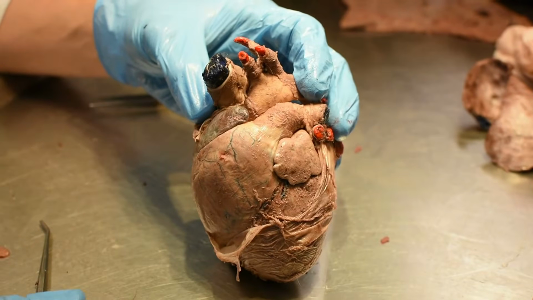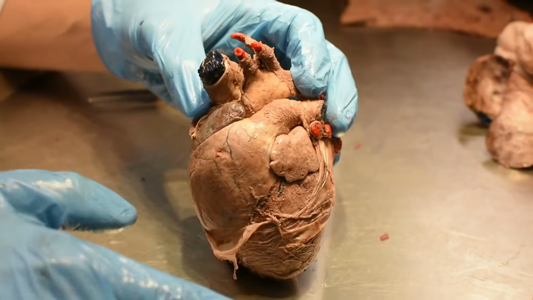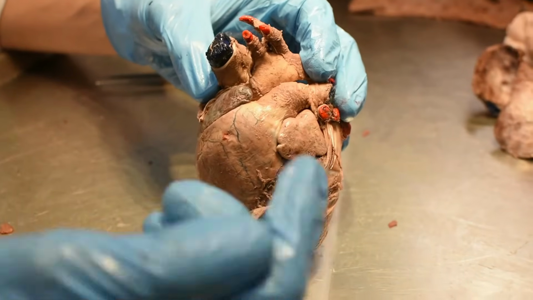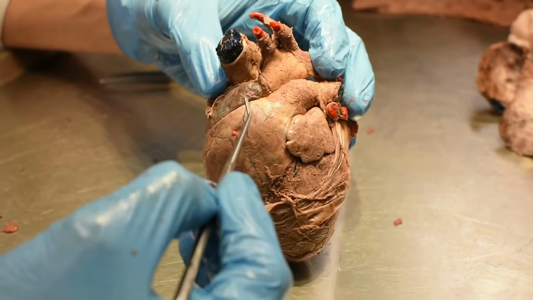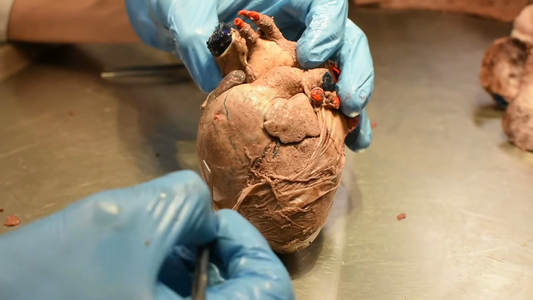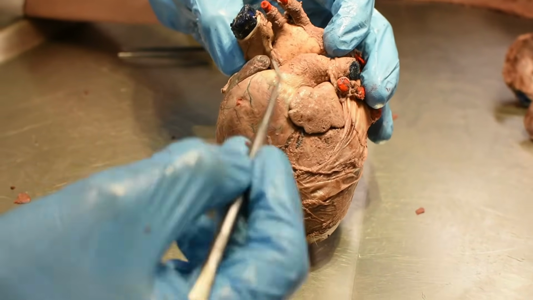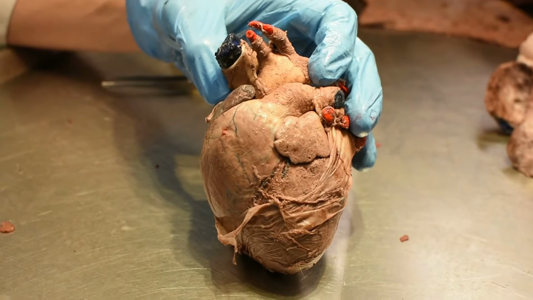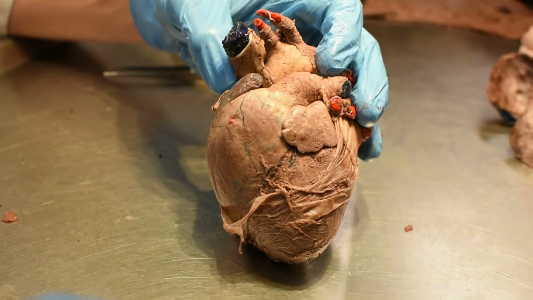First off, we're looking at the auricular surface of the heart. And we can tell that because first off, we see the presence of the left and right auricle, as well as the conus arteriosus. The auricular surface of the heart would be facing the left side of the thoracic wall.